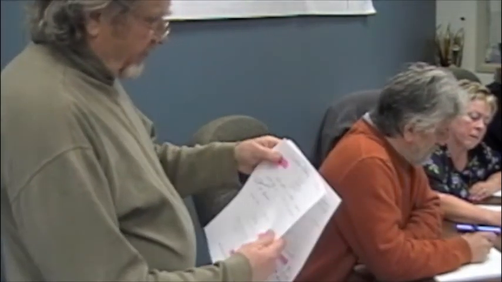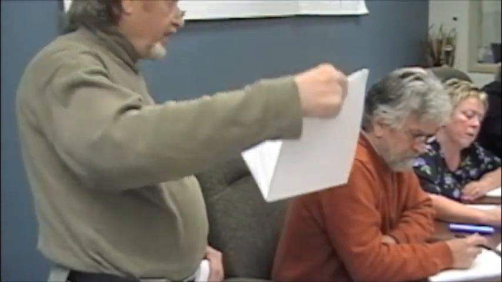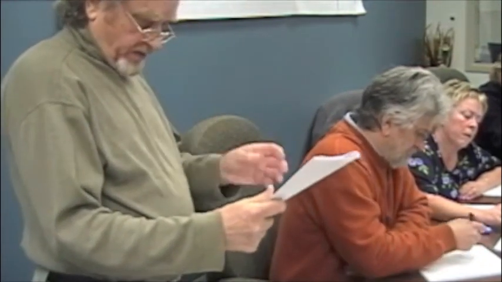Another one here, for some reason roll 1700 was not on the list, and it seems to me it should be on there. It's not there. It jumps from 16 to 1800. But anyway, roll 1800 is getting a 26% cut by the proposed method versus the mill rate.